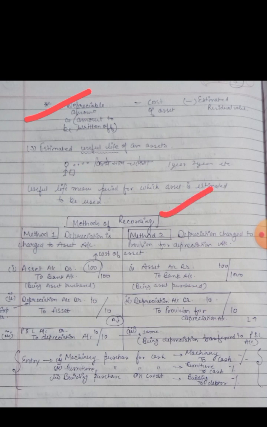Now the methods of recording: it can be recorded by two methods. Method 1, depreciation is charged to the asset account, and method 2, depreciation is charged to provision for depreciation. These entries will be passed. Firstly, the first transaction is assets purchased in business.